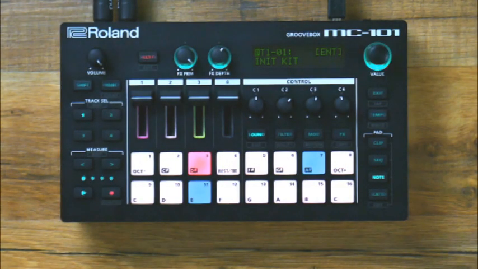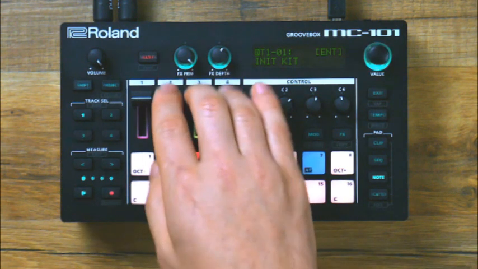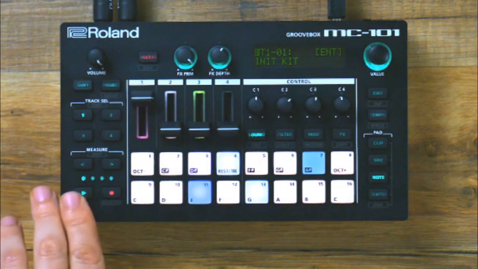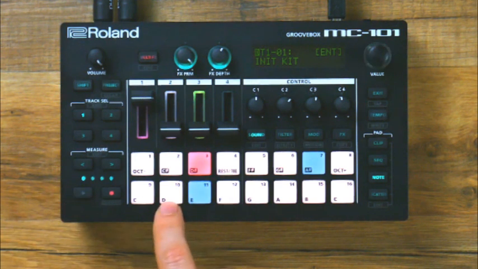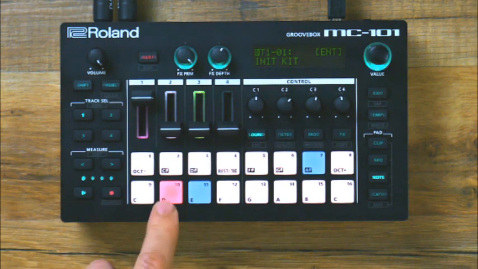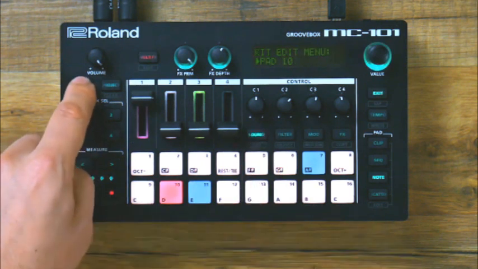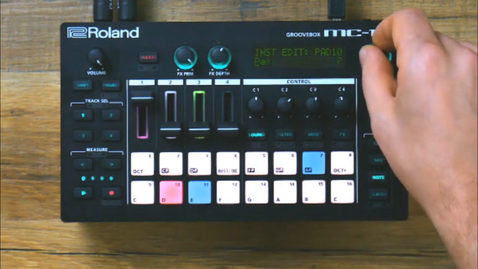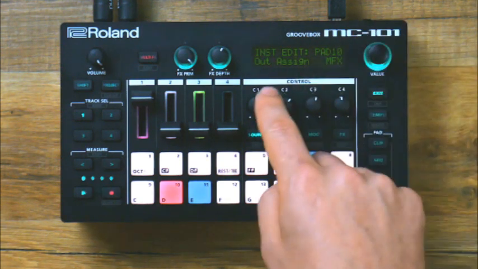The MC-101 has an instrument type called drum comp, which gives you 6 individual buses, each with its own individual compressor. This is really good if you wanted to start producing your drum kits within the MC-101 and gives you a lot of helpful mixing control. So I have a drum pattern here that uses the drum compressor instrument type. And if I want to send this instrument to a compressor, I can go to Shift Sound, make sure Pad 10 is selected, press it, and then navigate to where it says Output Assign.